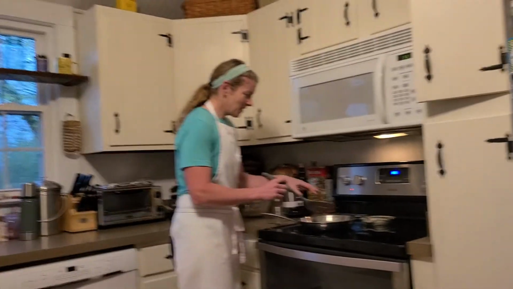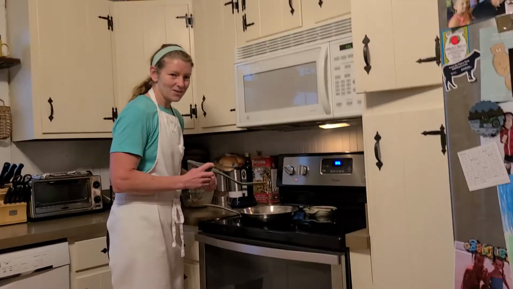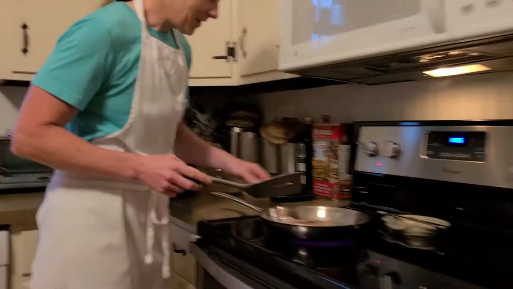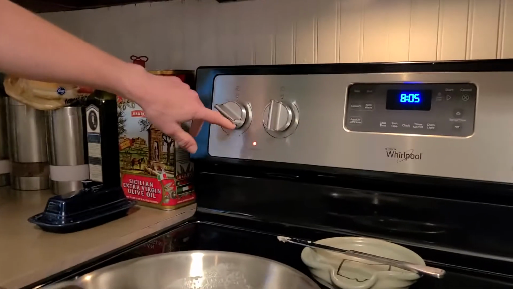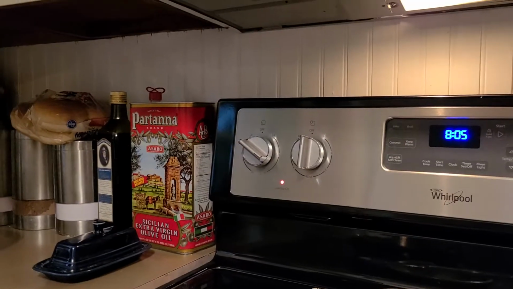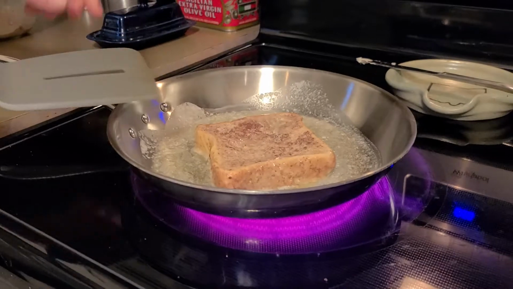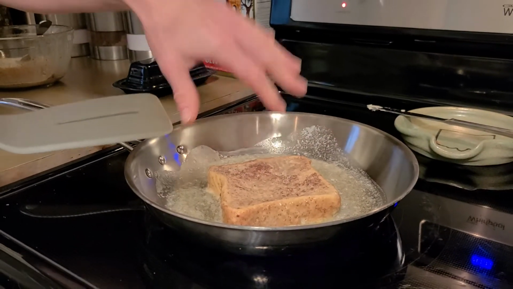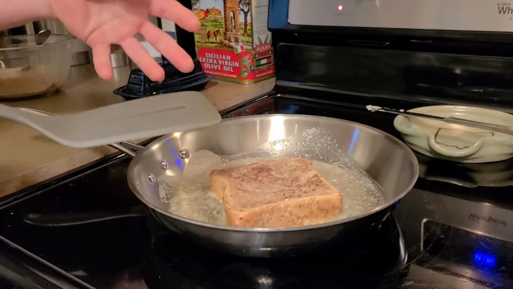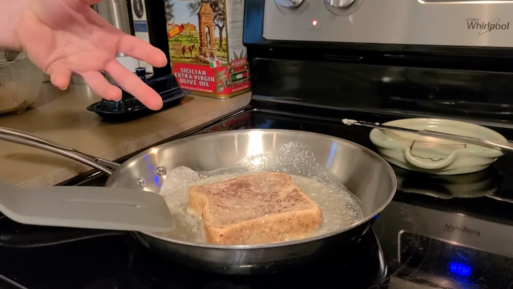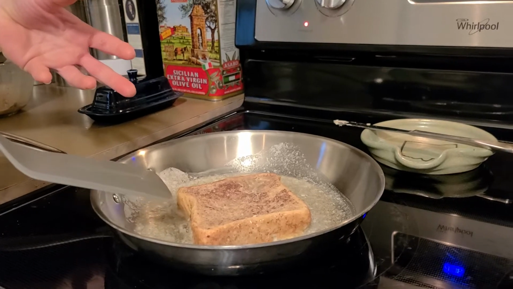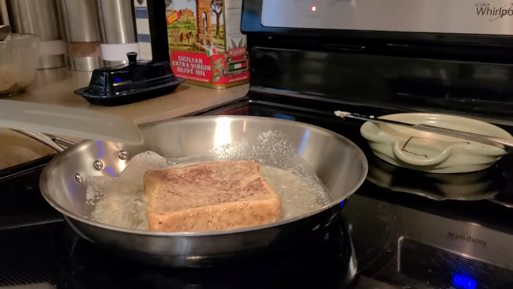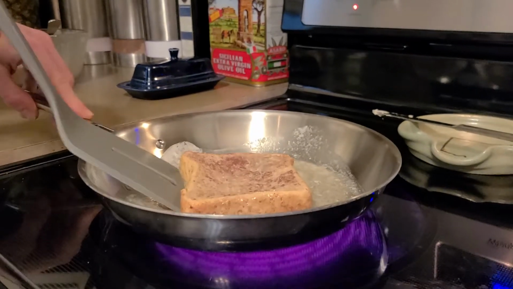So you can hear and see that the toast is cooking over here. Now you notice I don't have my skillet turned all the way up to high because I don't want to burn the toast. So what's happening right now is our melted butter is serving as a cooking medium. The butter can get really, really hot, can sustain some pretty high temperatures. So it's going to help to cook the toast. It's also going to add a buttery flavor to the toast.